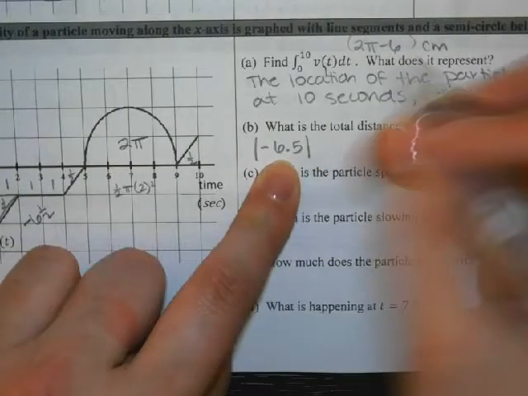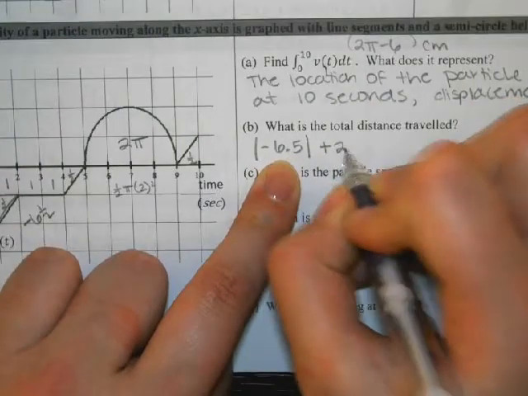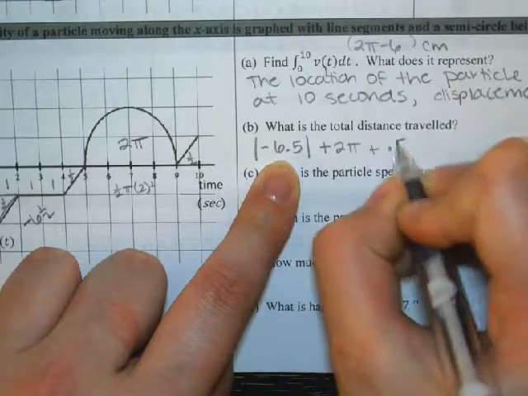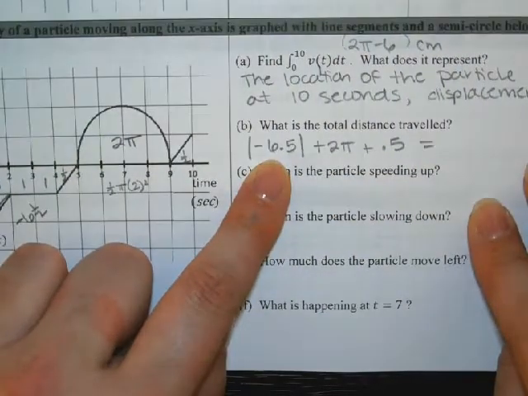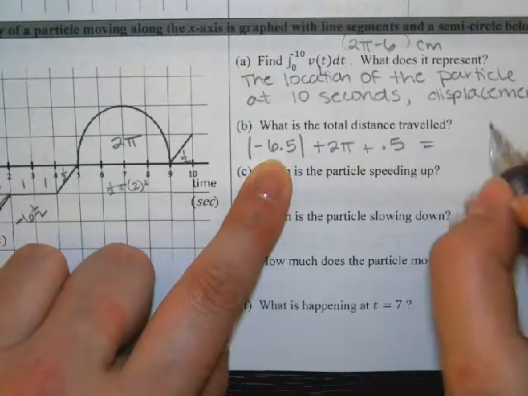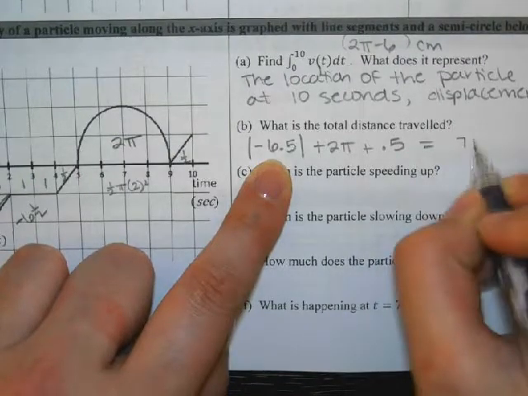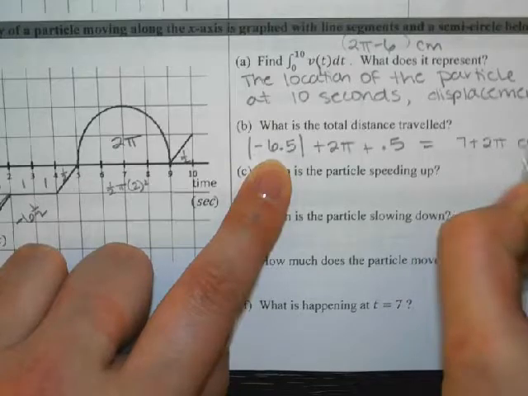So we're going to say negative 6.5 plus 2 pi plus 0.5. And so what is the total distance traveled for the whole thing? The whole entire thing. Say it again? Yeah, 7 plus 2 pi. And again, that's centimeters.